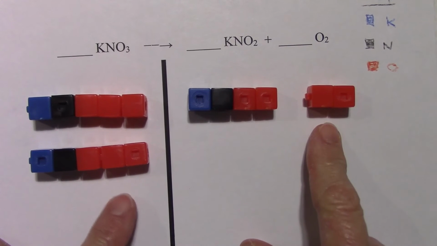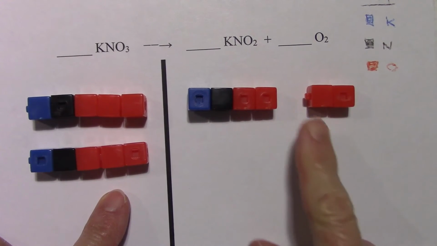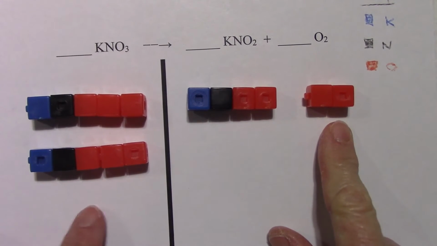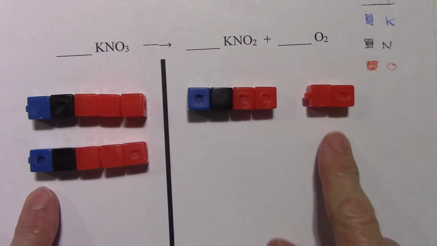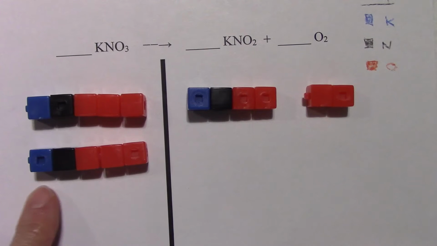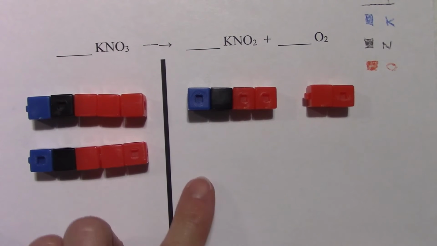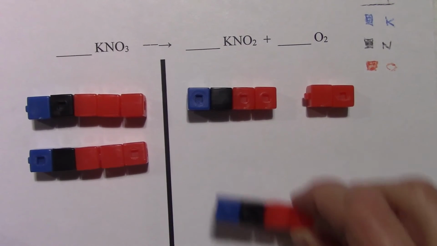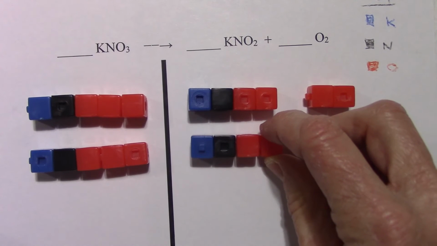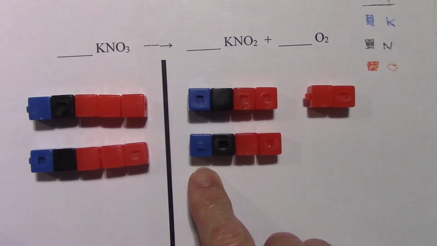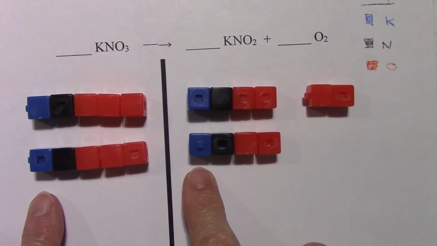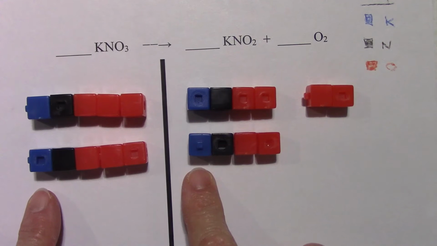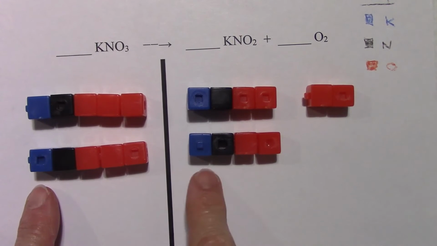So then here, instead of putting the 2 more oxygen over here to make 6, what I'll notice is, oh, I added in another potassium and another nitrogen, so I need to put those first. So here I'm going to add another molecule of potassium nitrite. So now I have the right number of potassium molecules, which is 2.